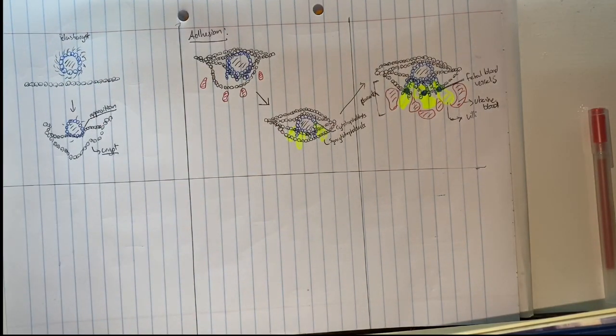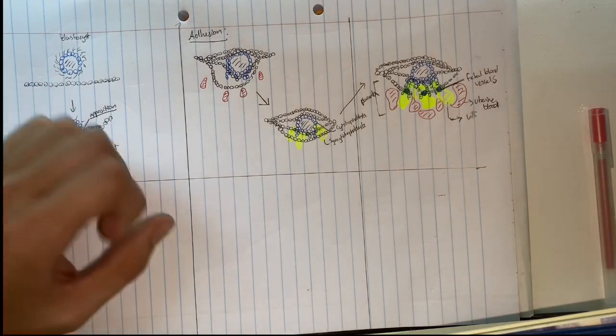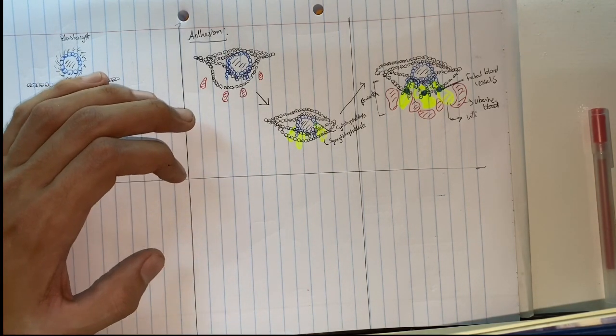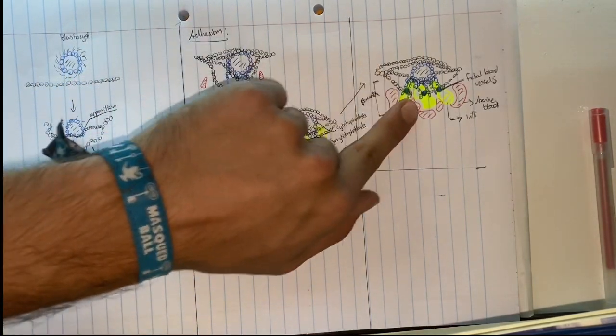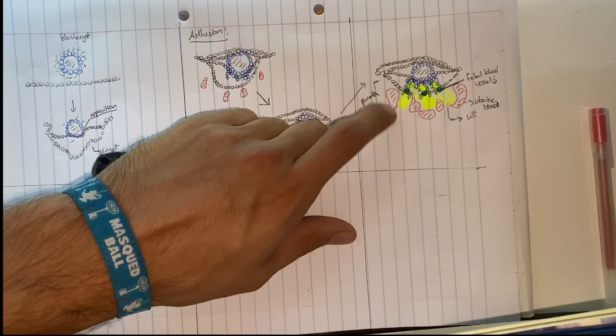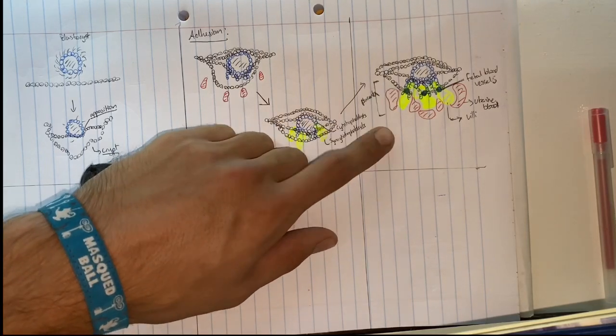This close proximity means the nutrients from the uterine blood can diffuse easily into the fetal blood, and also, waste products from the fetal blood can diffuse out into the uterine blood. So this structure continues to grow until it almost covers the whole inside of the uterine cavity. Imagine the whole uterine cavity is covered with this structure, and this structure is otherwise known as the placenta.